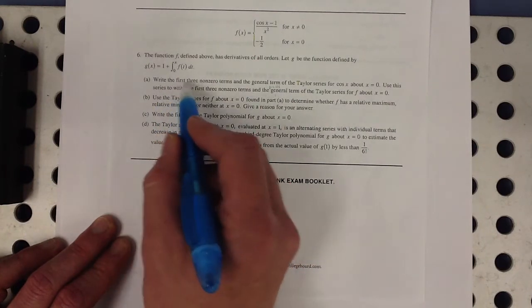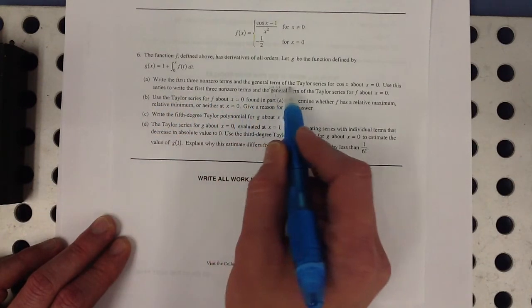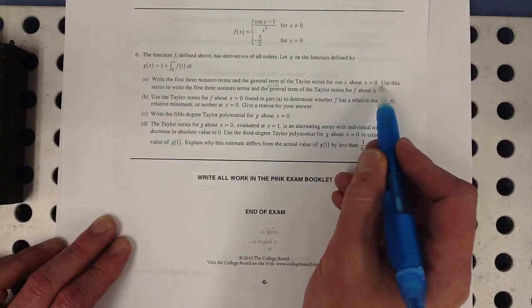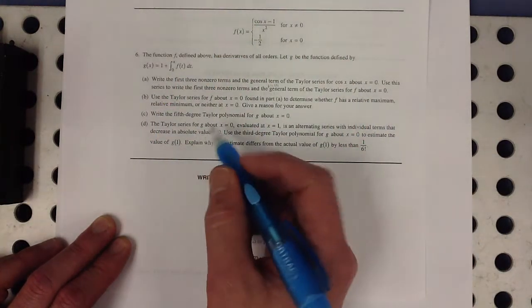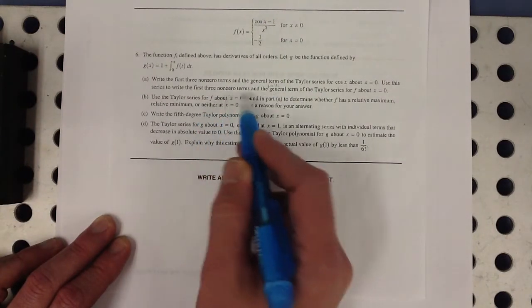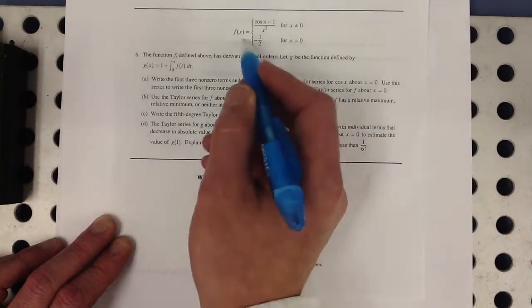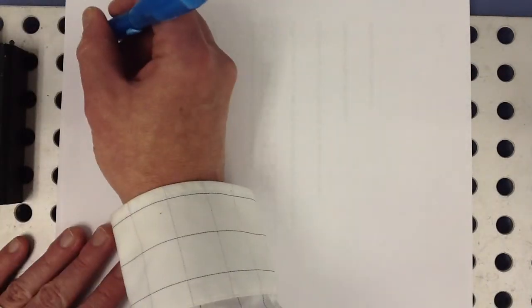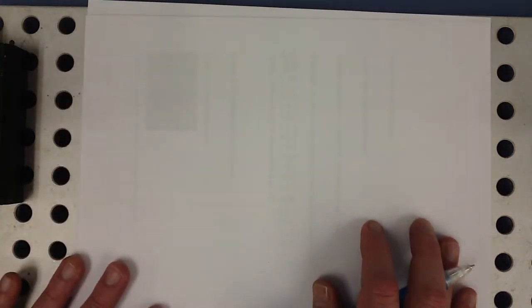All right. Part A. Write the first 3 non-zero terms and the general term of the Taylor series for cosine, nothing to do with this, about x equals 0. And use the series to write the first 3 non-zero terms and the general term of the Taylor series for f. Okay, so first we need to do the series for the cosine function.